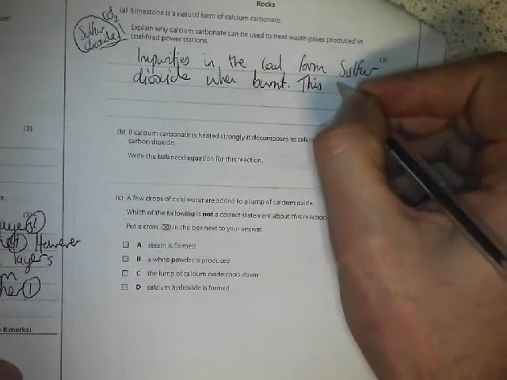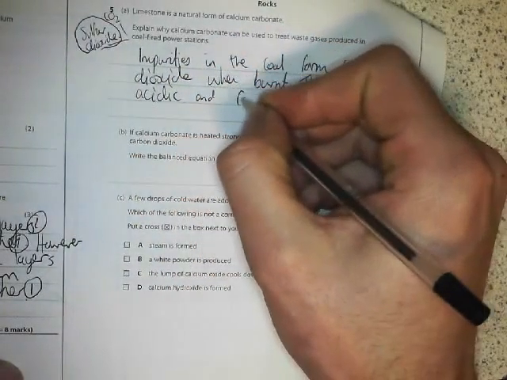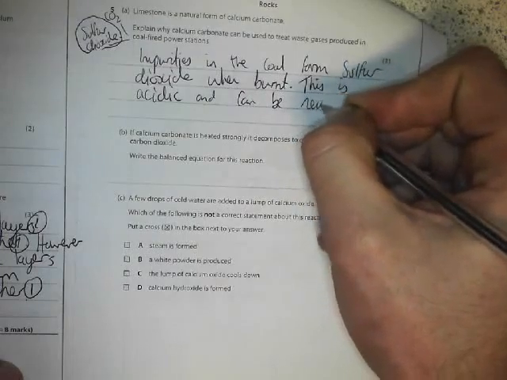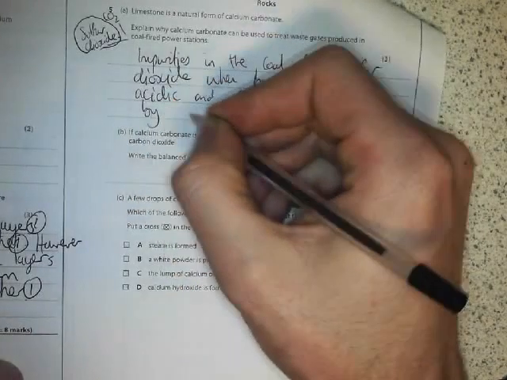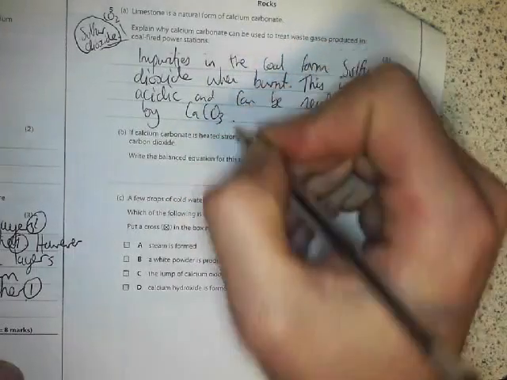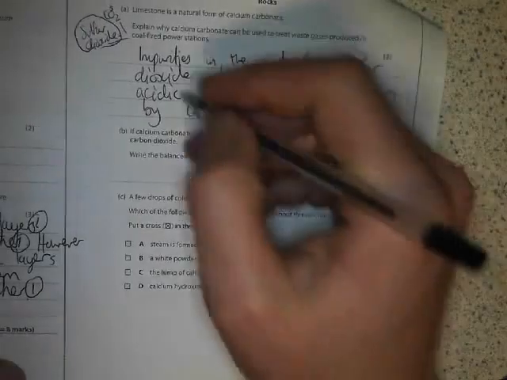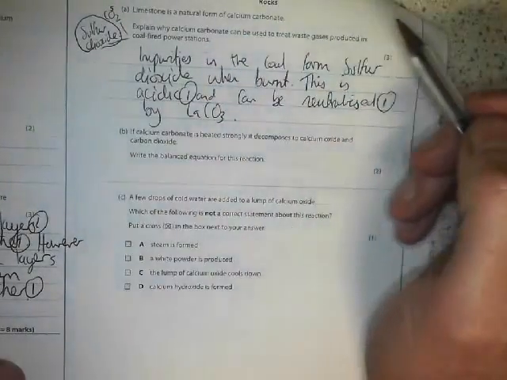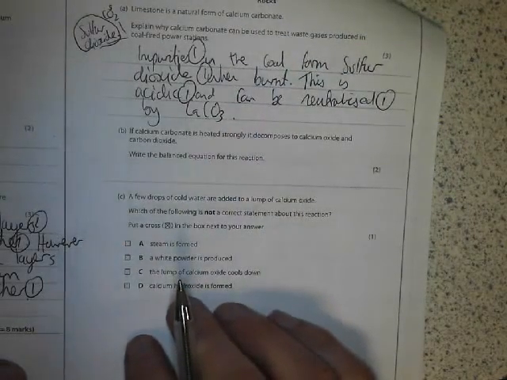This is acidic and can be neutralized by CaCO3, calcium carbonate. So we've got neutralized, acidic, limestone, impurity, sulfur dioxide. There's 4 marks for 3 there.